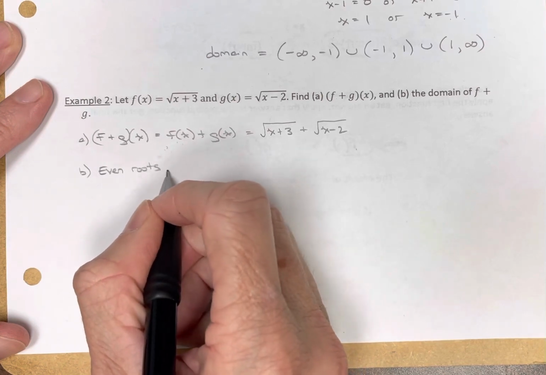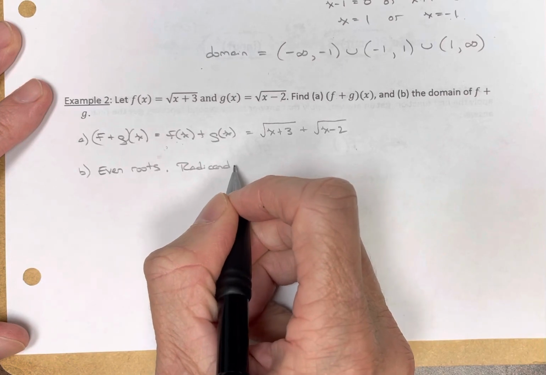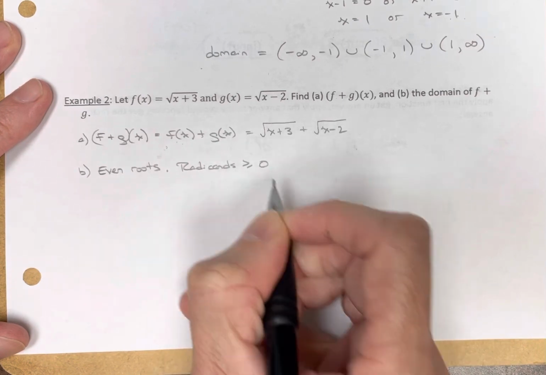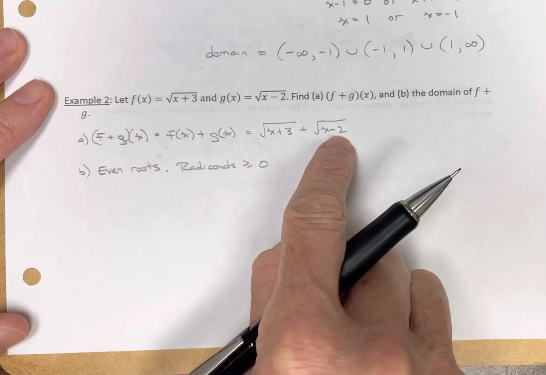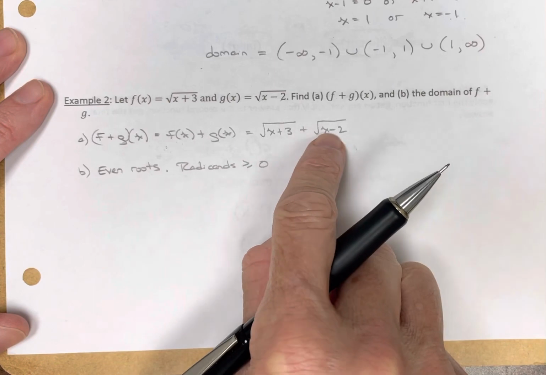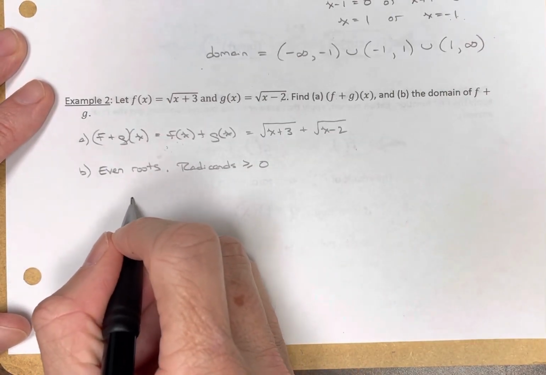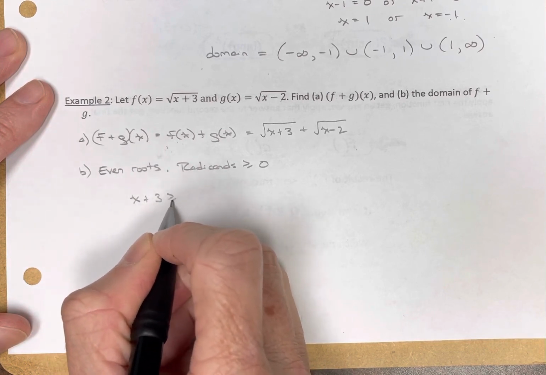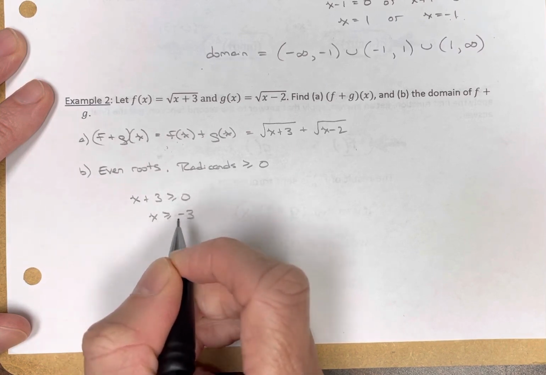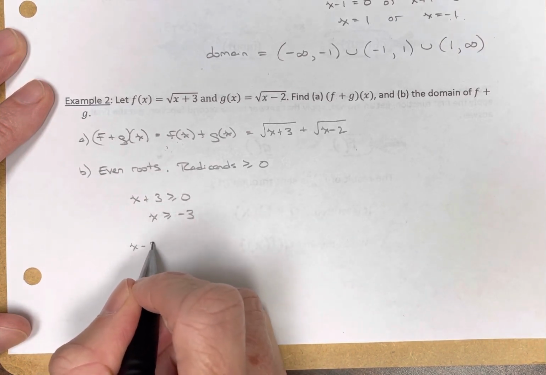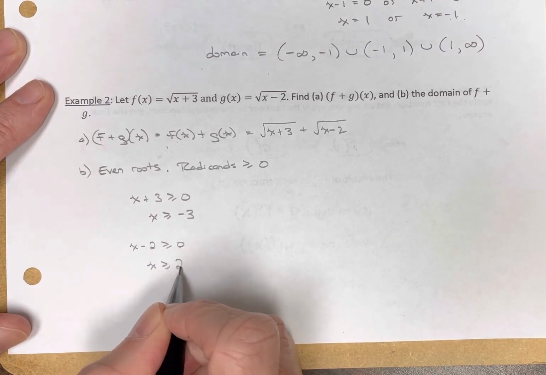So we know that means our radicands have to be greater than or equal to 0. Nothing's going on here with fractions, so we're only worried about the fact that these two things, the radicand here and the radicand here, must be greater than or equal to 0. So we know that x plus 3 has to be greater than or equal to 0, which means x has to be greater than or equal to negative 3. And we know that x minus 2 has to be greater than or equal to 0, so x must be greater than or equal to 2.